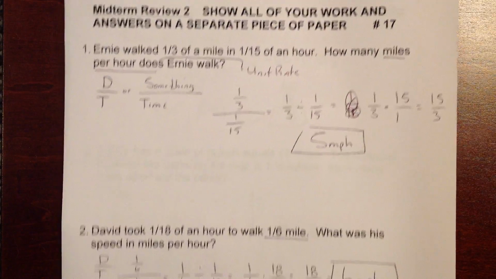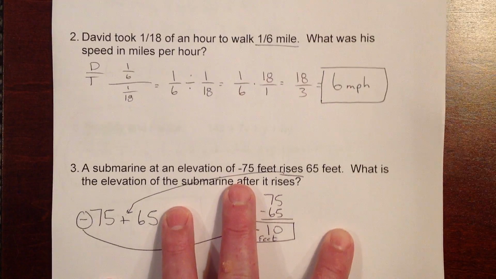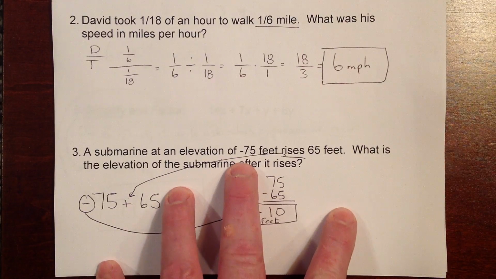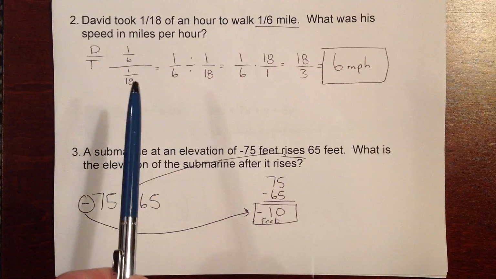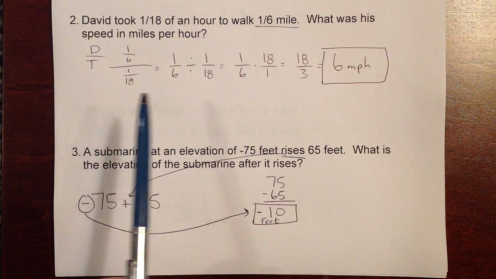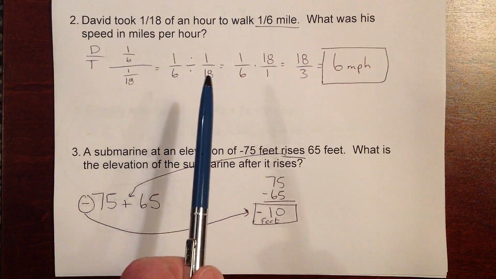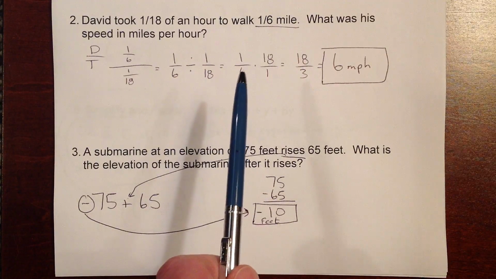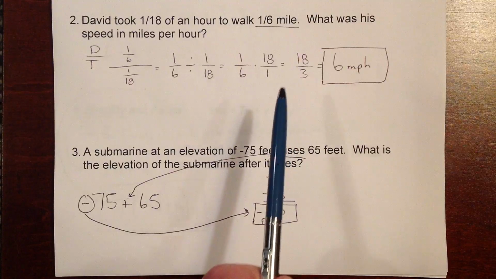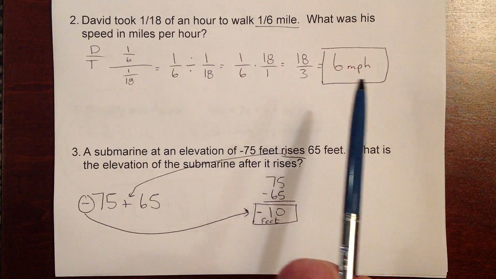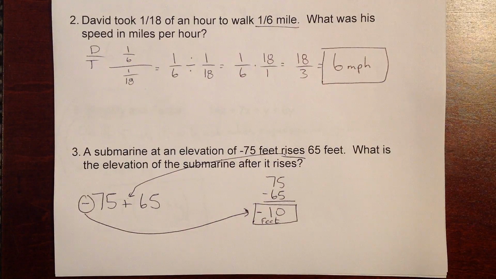Now remember, the units are important. Now we have the same one. Now this is in a little bit different order. We have the hour first, or the time first, and then the miles. But the same concept still applies. We still have distance over time. 1/6 over 1/18. 1/6 divided by 1/18. 1/6 times 18 over 1. We keep, change, and flip, which means 18 over 3, which equals 6, for 6 miles an hour.